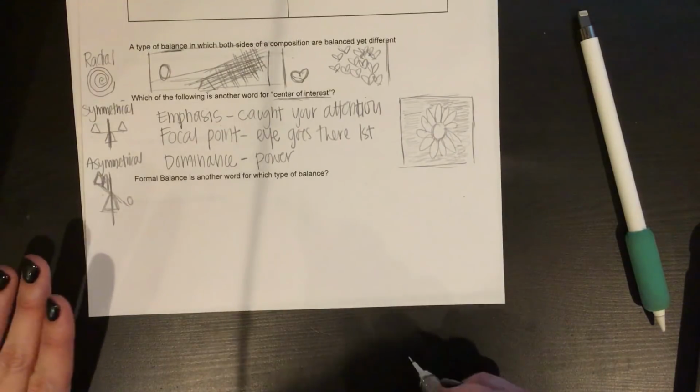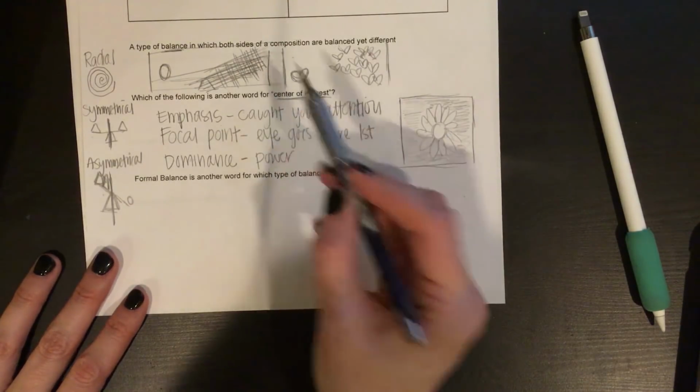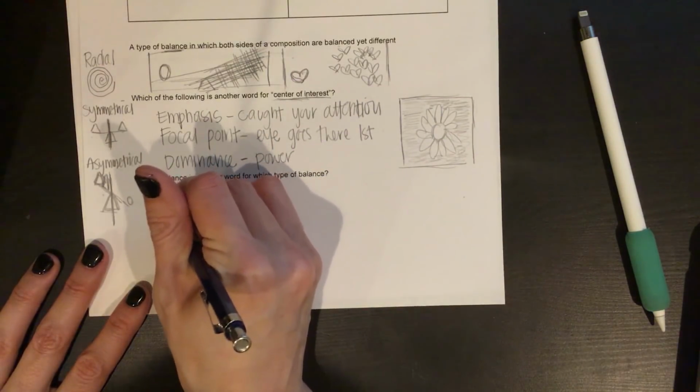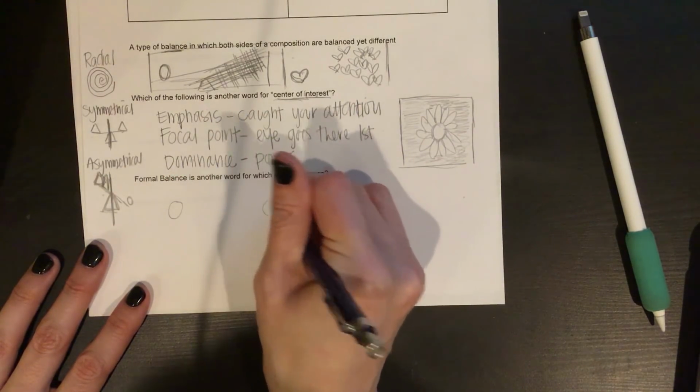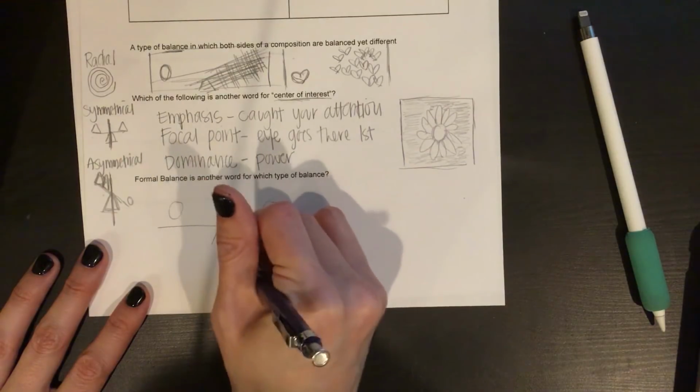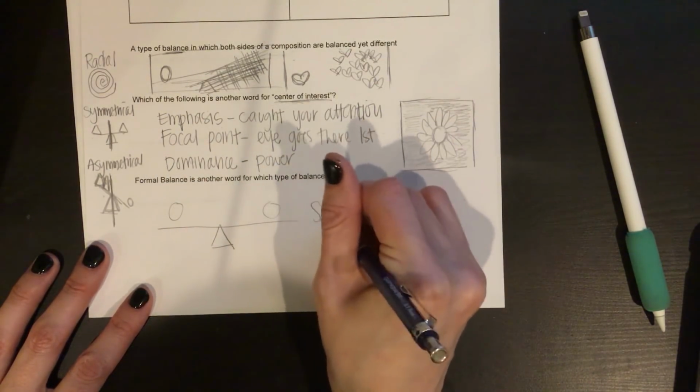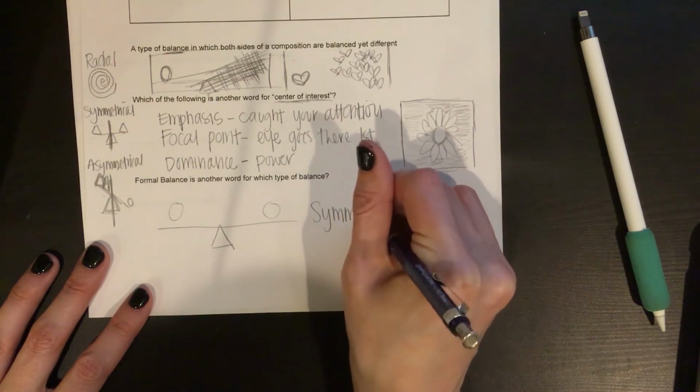Now, formal balance. This is what I was thinking of when I messed up right here. Formal balance is symmetrical balance. So, if it's even on a scale, it is symmetrical.